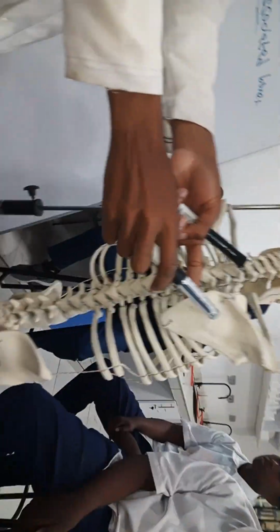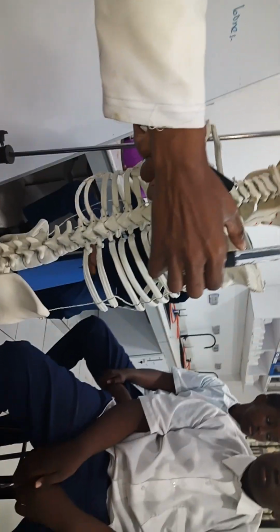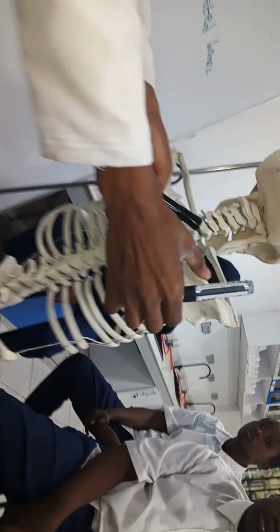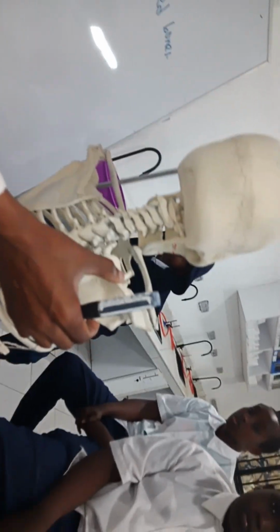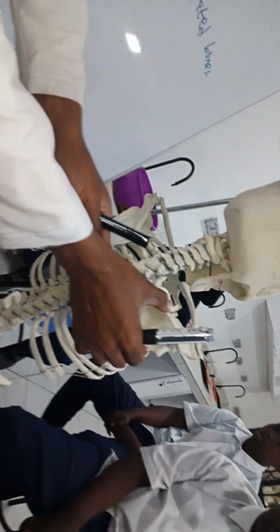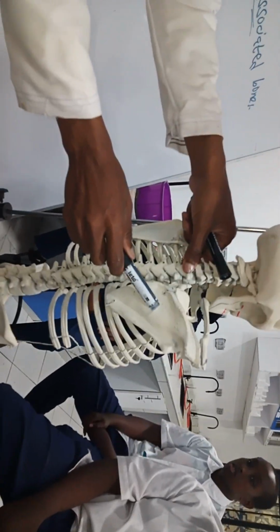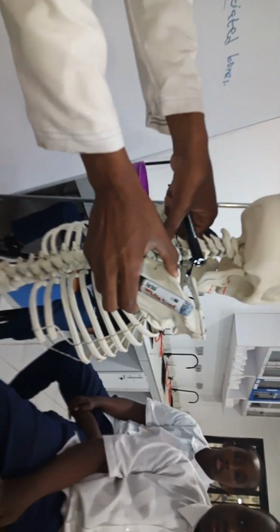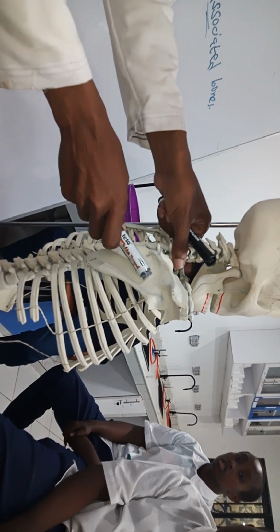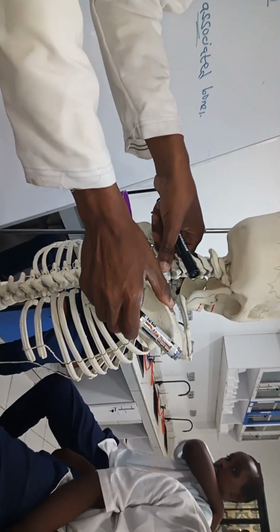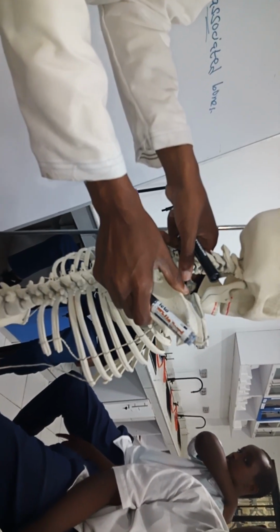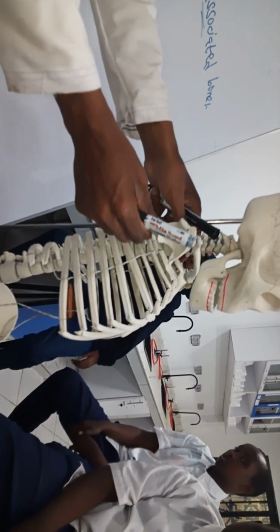You see this bone here? This bone, which is on your shoulders. If you touch here, you feel that there is a bone which is flat. That is what we refer to as scapula. You see this bone? This bone is very important because it's the one which links to your forearm.